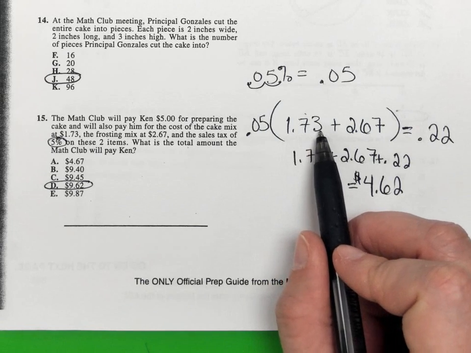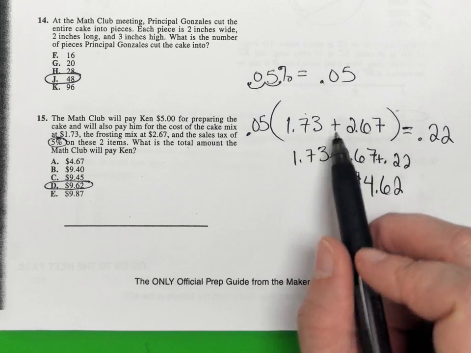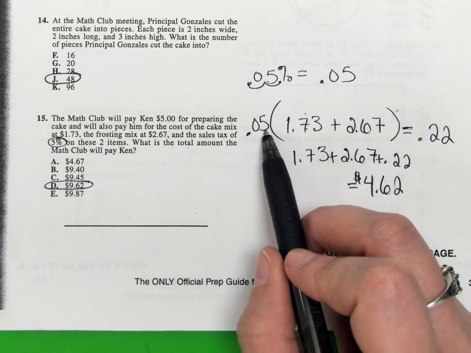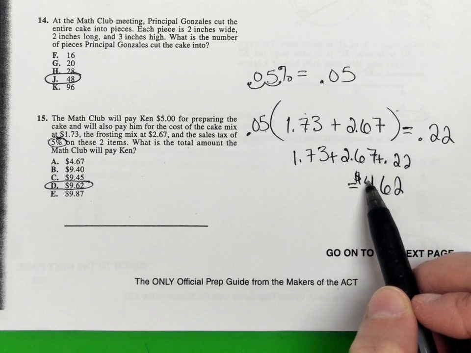What was the $1.73 and the $2.67? What were those? Sales tax. No. That was the cake mix of the processing. Okay, and plus the sales tax. So what would this be? That's like your cost, right?